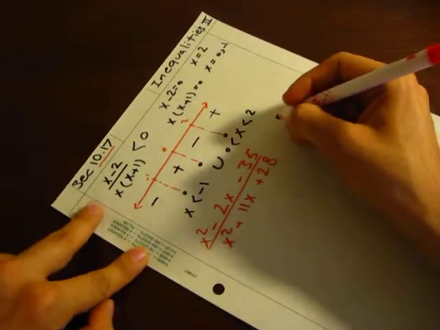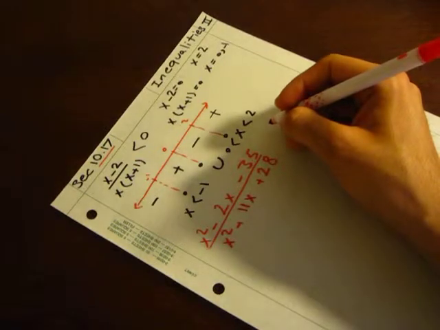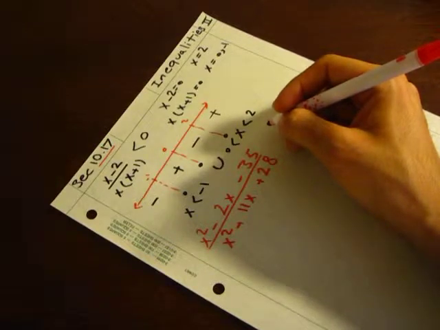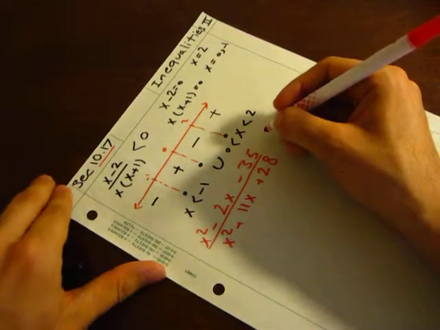I want this expression to be, it's up to me what to pick. Since the upper one was less than 0, I pick this one to be greater than 0.